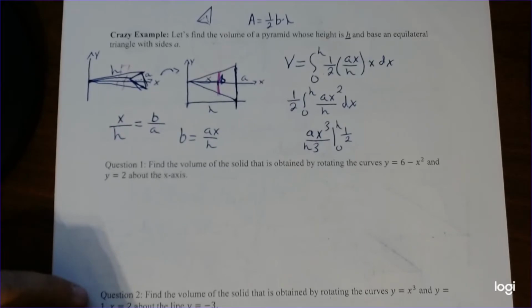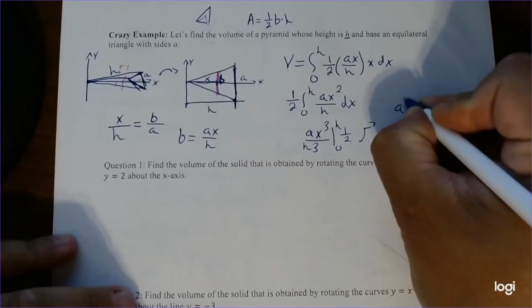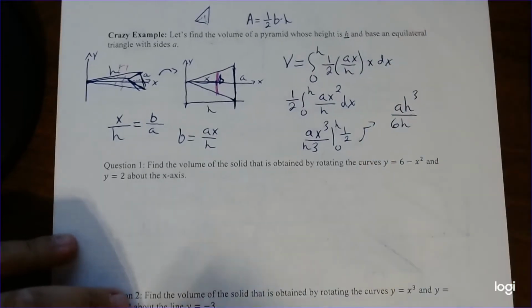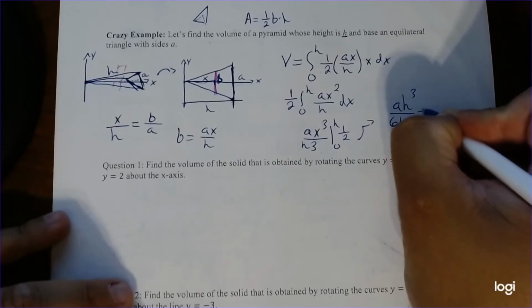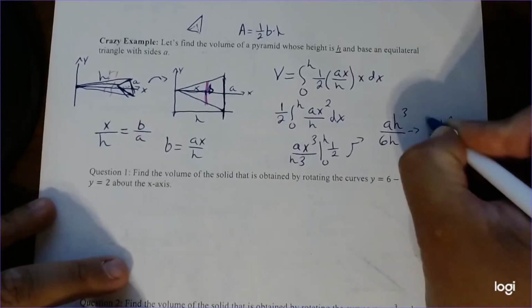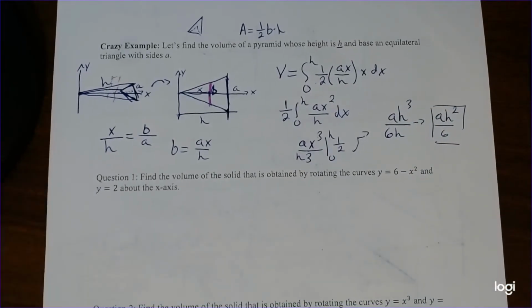We're just going to plug in h and 1/2 into it. So that's just going to be a h to the third over 6h. And notice these simplify. So our answer is a h squared over 6. So that's actually the volume of this pyramid.